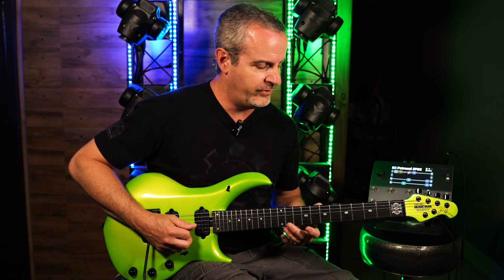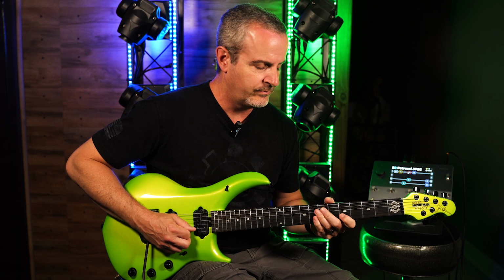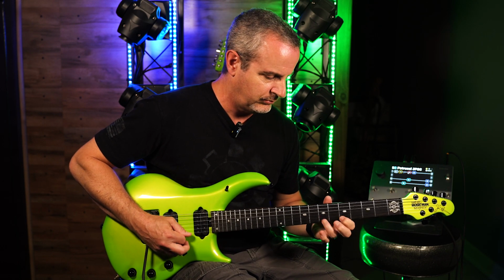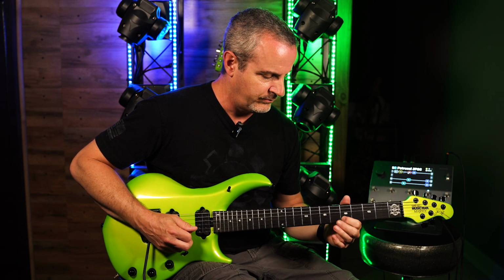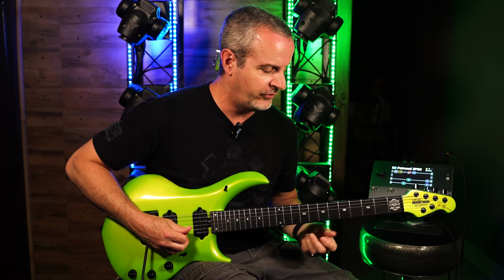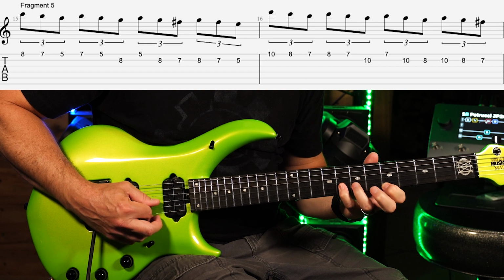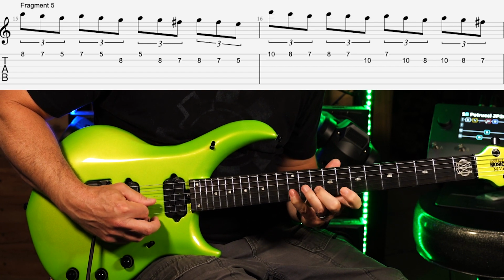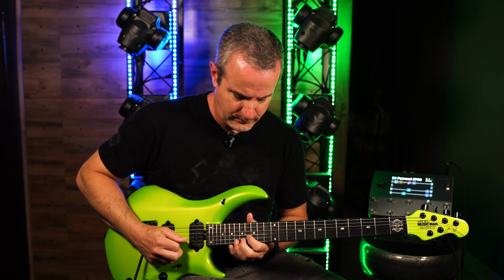Right away, by changing the rhythm, we took this and turned it into this. Taking the next scale fragment into consideration. And on and on.